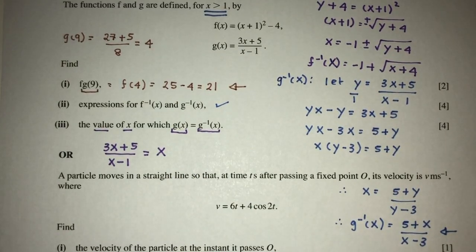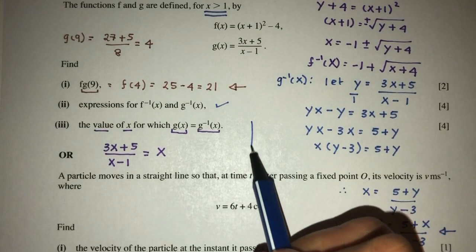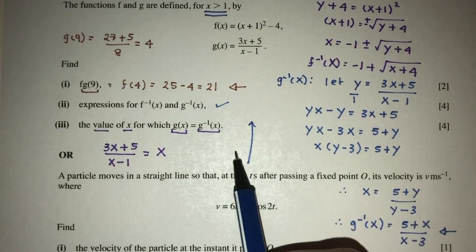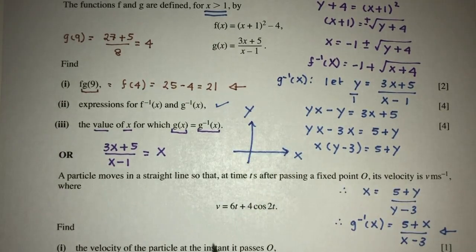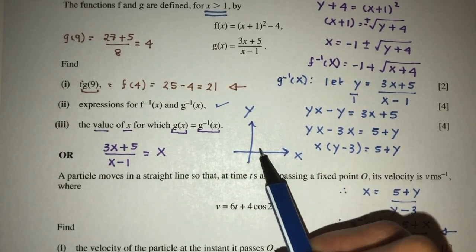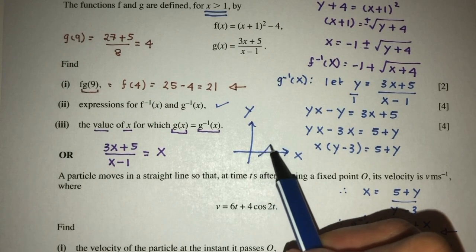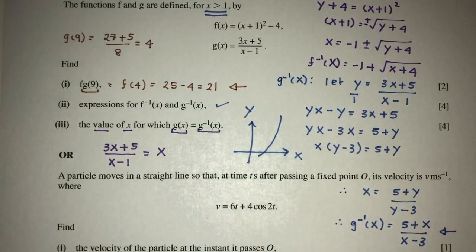Now I think if you would draw a graph, you will understand it better. For example, let's say I have the y-axis here, I have the x-axis, and let's say my graph of g of x looks something like this. Right. Now, what is the relationship between a function and its inverse?